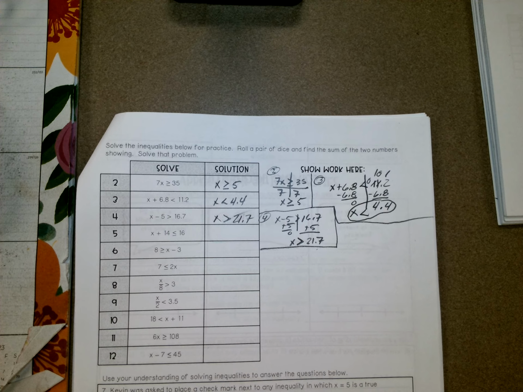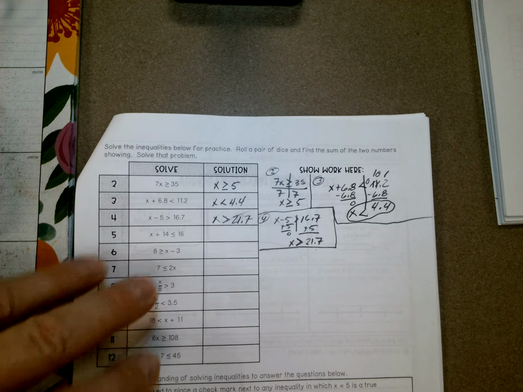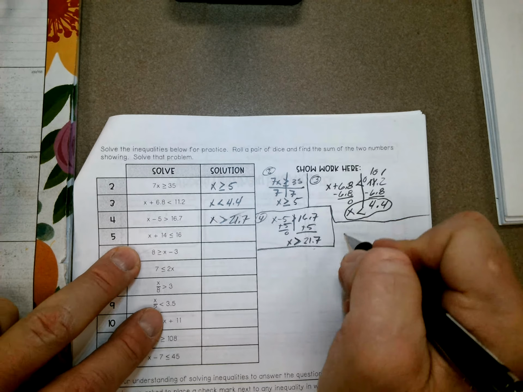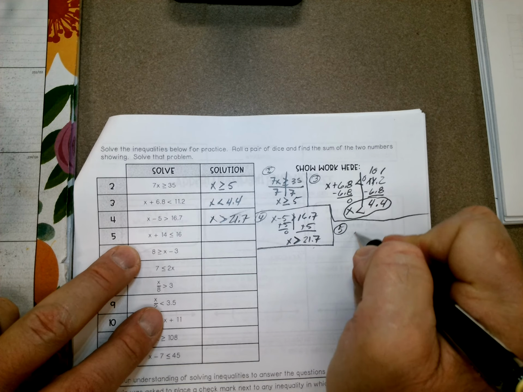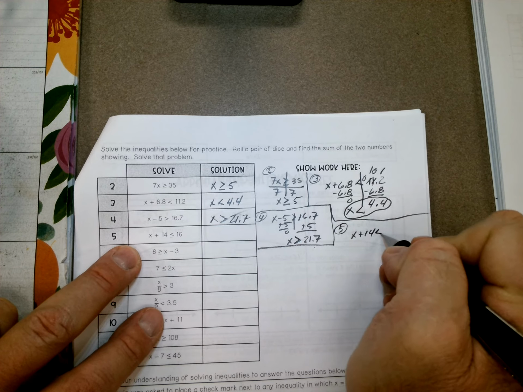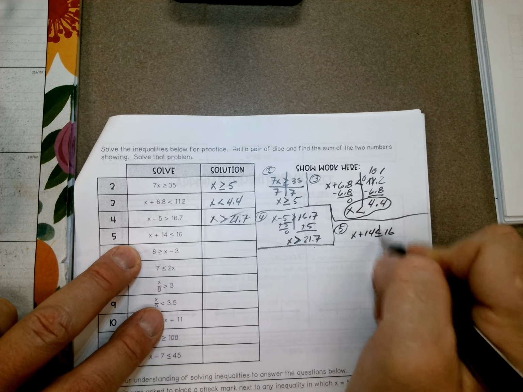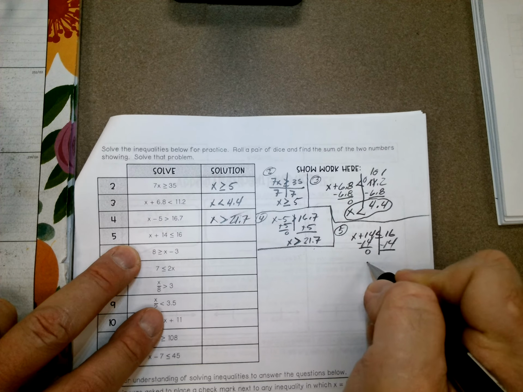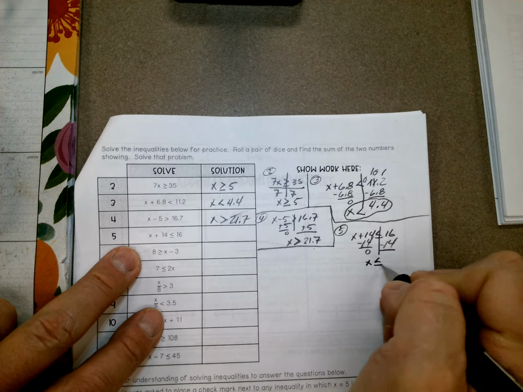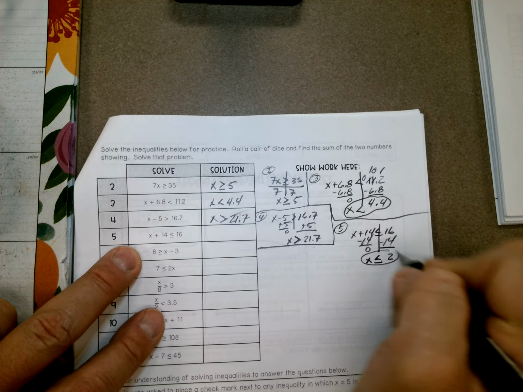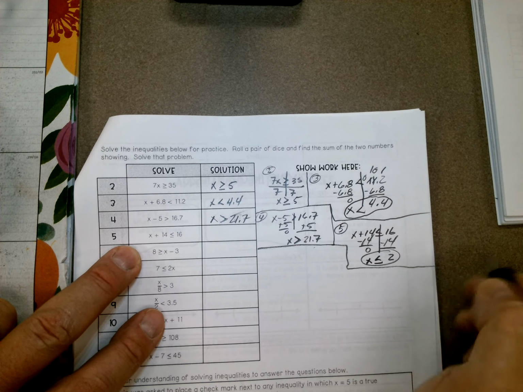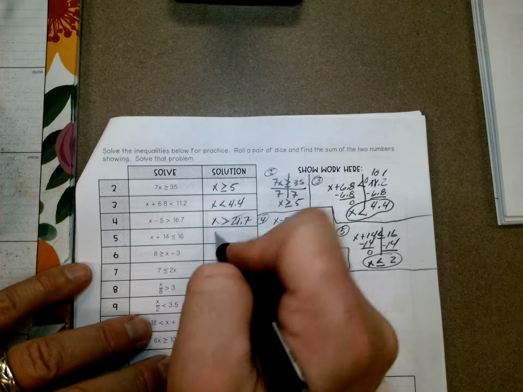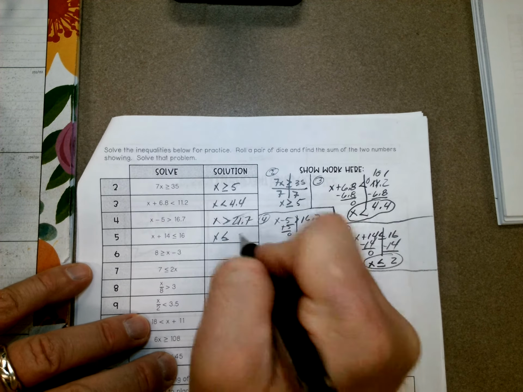Hopefully you're feeling pretty good here. Let's do a couple more, then I'm going to have you do some on your own. Number 5. X plus 14 is less than or equal to 16. We balance beam. We subtract 14, subtract 14. X is less than or equal to 2. Circle it. And again, I like to box my work off so I know where it is. So then I write the solution in.